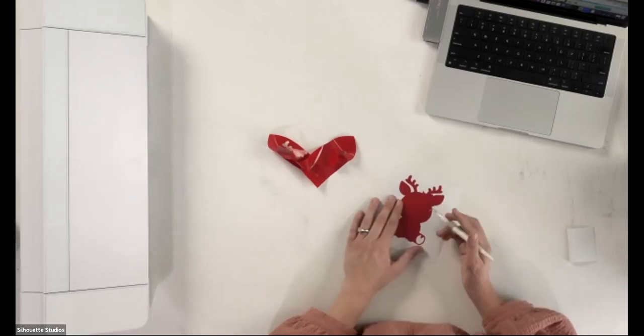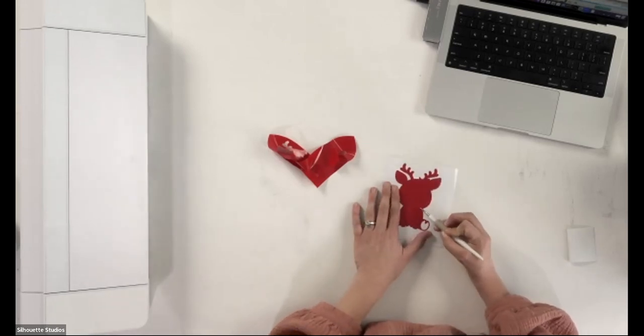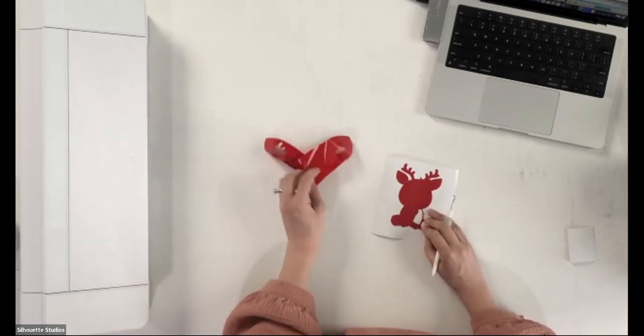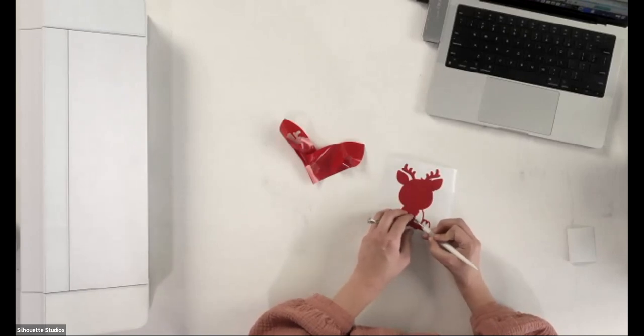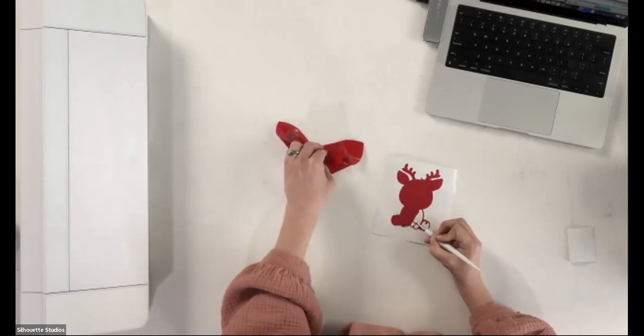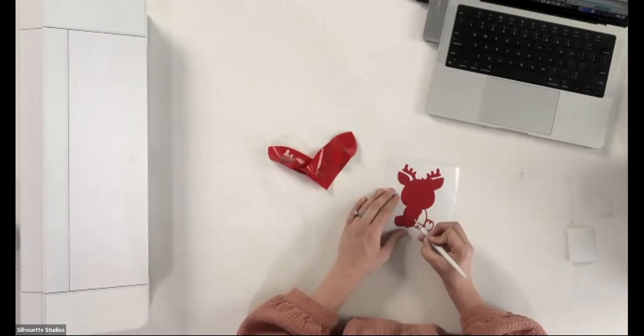So now I'm just weeding this, which means I'm taking away all of the pieces that I don't want in my design to reveal the full design. This reindeer had quite a few pieces, but I actually really like weeding. I think that it's really fun.